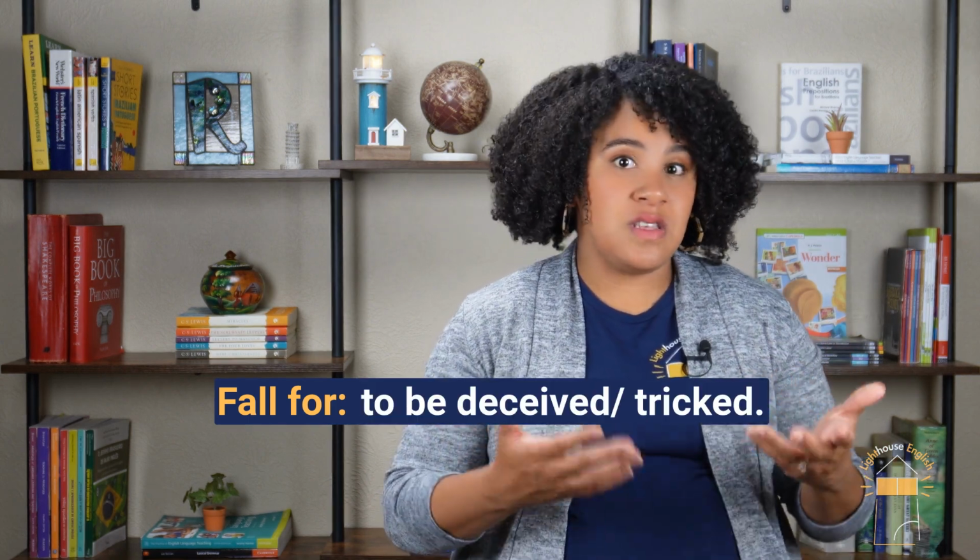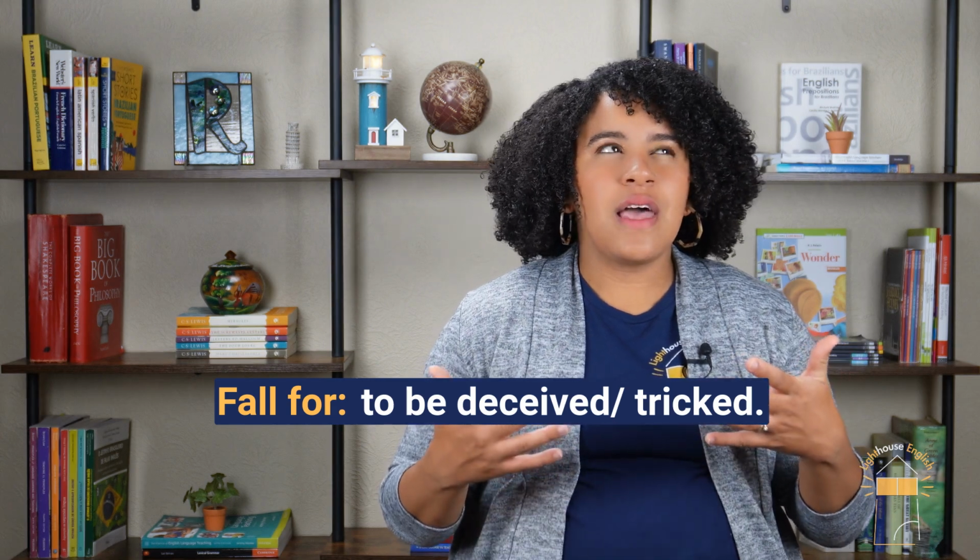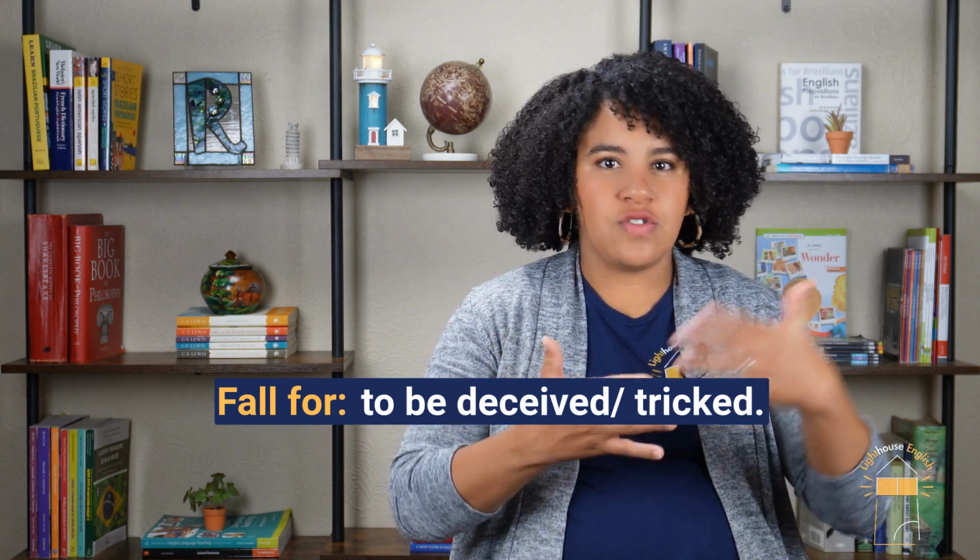Don't fall for those scams where people say learning English is so easy that you don't need to do much. To fall for, another phrasal verb. This means to be deceived, tricked. It's like you fall, but not just that. You had a purpose in mind when you fell for something. You thought something was legit. You bought into it. You believed it. But then it turned out to be a scam, not real. So you fell for it.